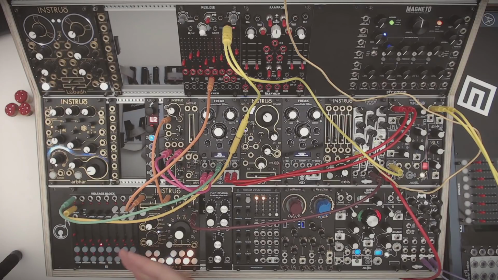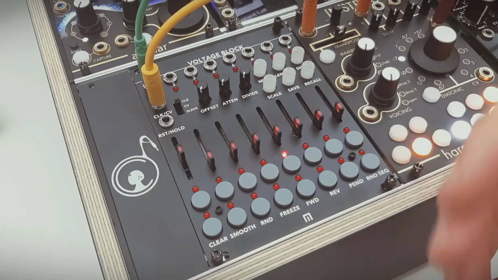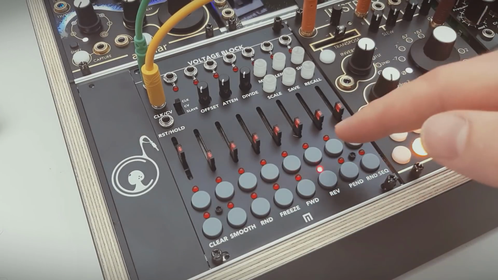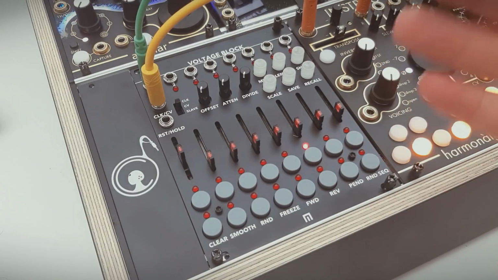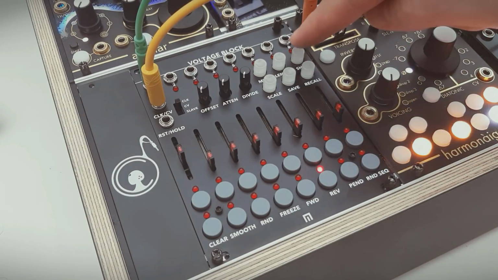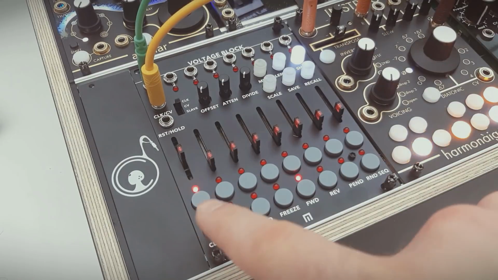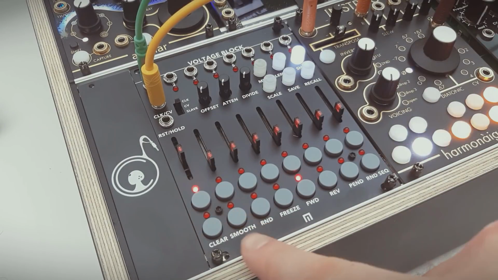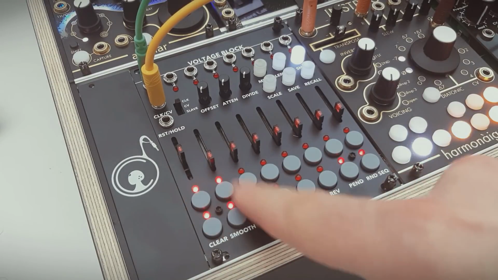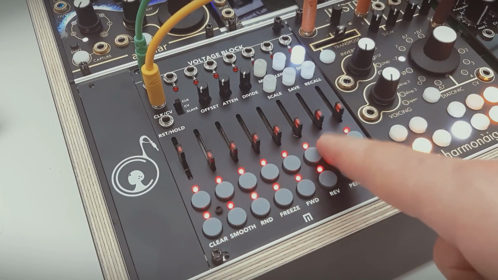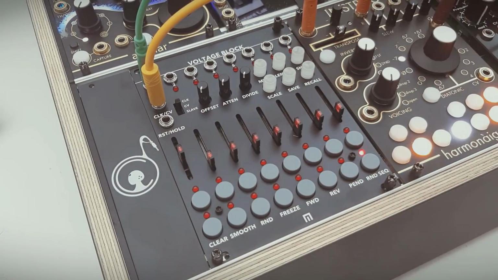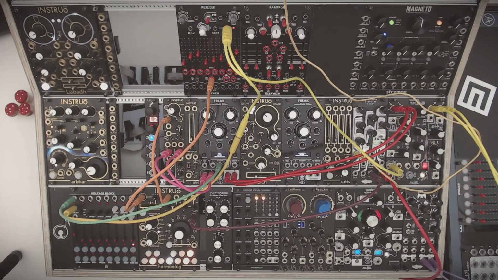Now it's still a bit rigid, it's still a stepped sequence, a stepped signal, but we can add slew to it from within the Voltage Block and make it a smooth modulation source. So again, I will hit shift, I will make sure that channel 1 is selected, and then here we have the smooth function, and I can go step by step and add slew to the different steps. And now if you listen to it, you will see that the modulation is smooth.